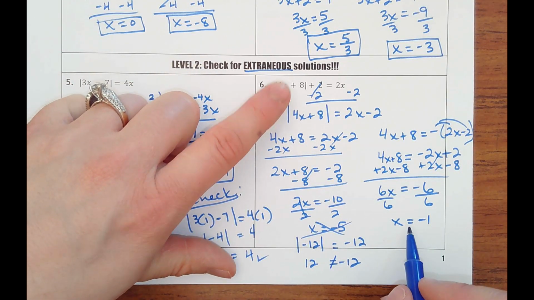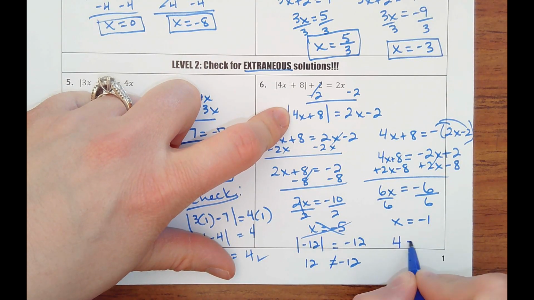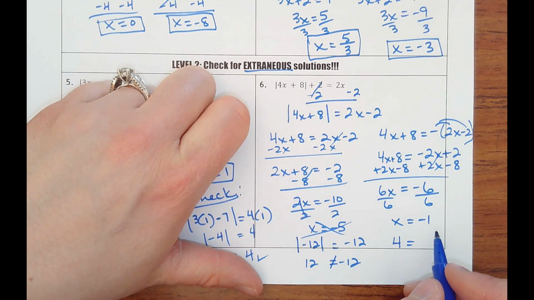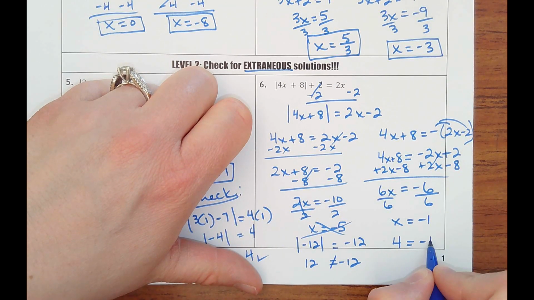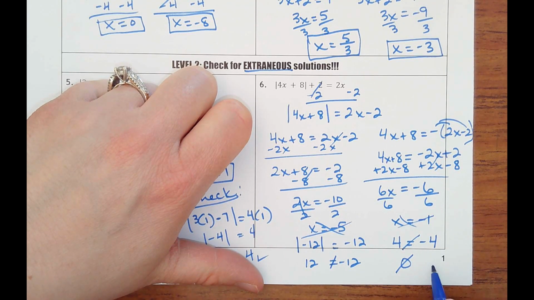-1 times 4 is -4, plus 8 is 4. Absolute value of 4 is 4. And then 2 times -1 is -2. Minus 2 is -4. That's out too. So this one has actually no solution. On Delta Math, you'll just leave an empty set like that.